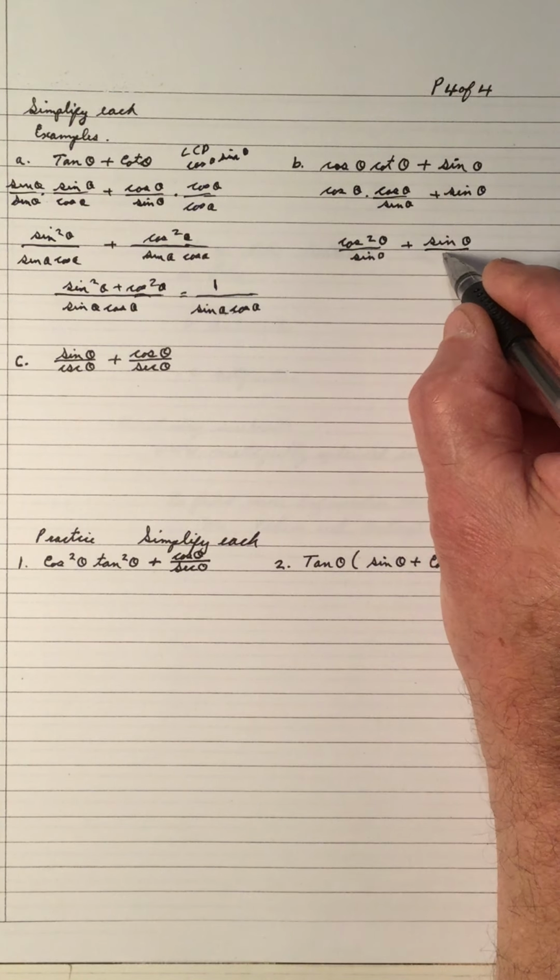So I have to multiply this fraction by sine theta over sine theta. The common denominator is sine theta. So that's a 1, so I need a sine theta. So cos squared theta over sine. And we multiply here, we get sine squared theta over sine. Notice sine times sine is sine squared. 1 times sine is sine. The two denominators are the same, so we write down one of them.